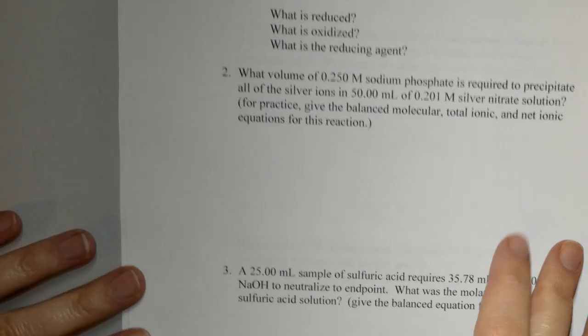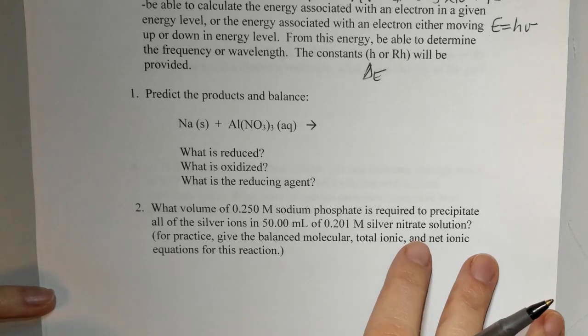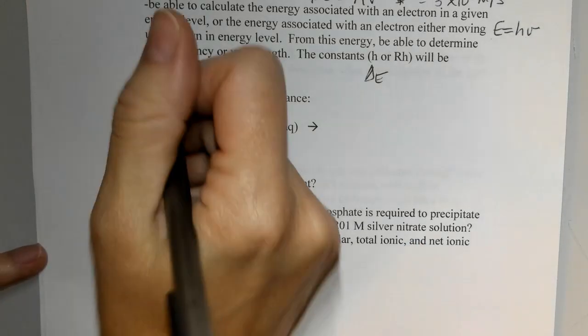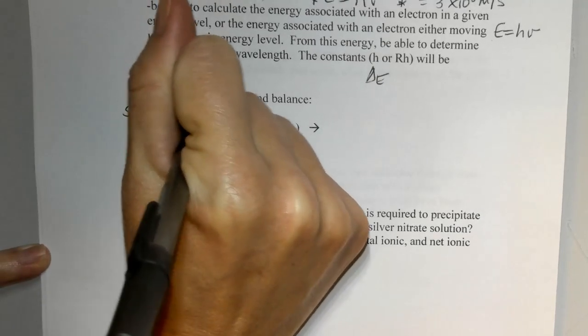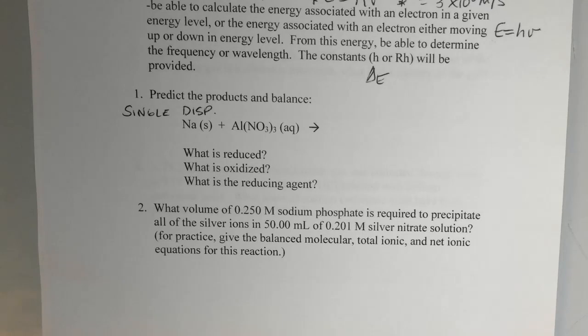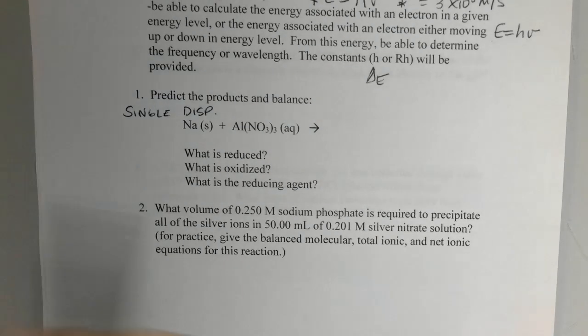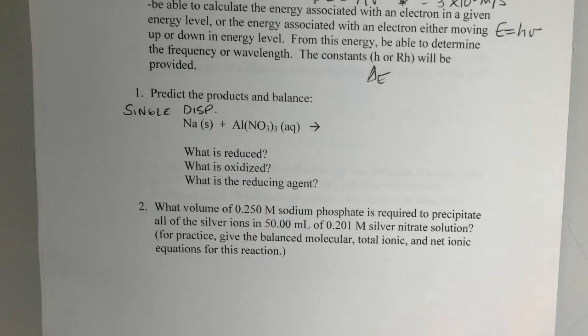So first question on the review, all right, we've got sodium solid going into a solution of aluminum nitrate. Hopefully that looks to you like a nice single displacement reaction. So if we need our activity series of metals, of course we don't memorize that, that'll be given. But honestly, I think what I did on the test is I said, putting sodium solid into a solution of aluminum nitrate causes a chemical change, right? So then you know that the metals do switch places. That's always what we're looking for in single displacement.